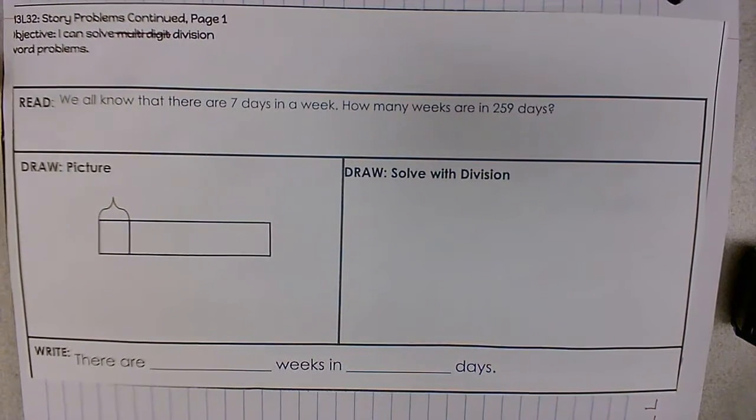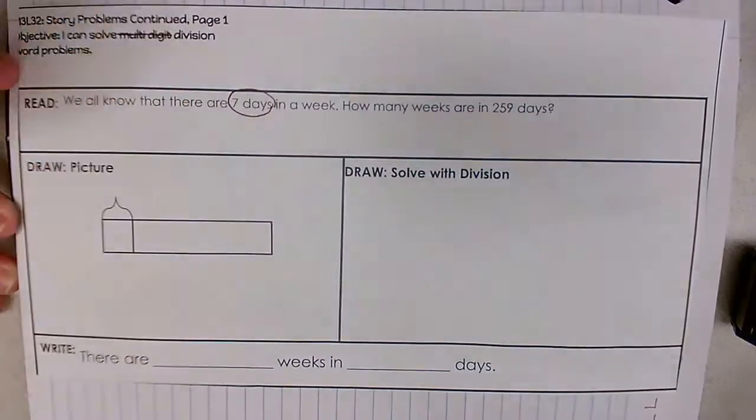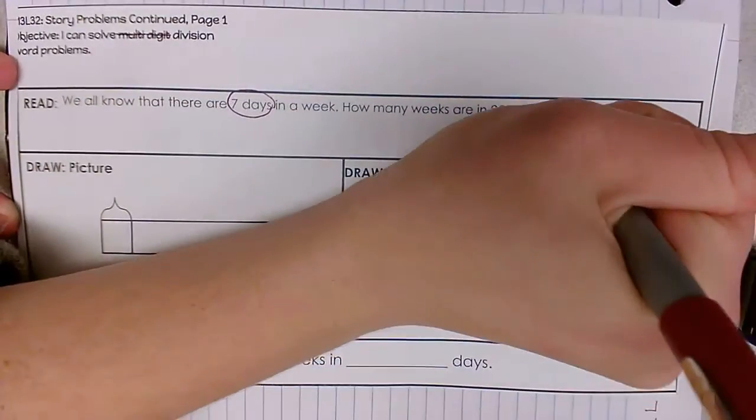Problem number 1. We all know that there are 7 days in a week. How many weeks are in 259 days? Remember, if you want to be a beast at word problems, you have to start as a cub. Circle your numbers and units. 7 days. 259 days.